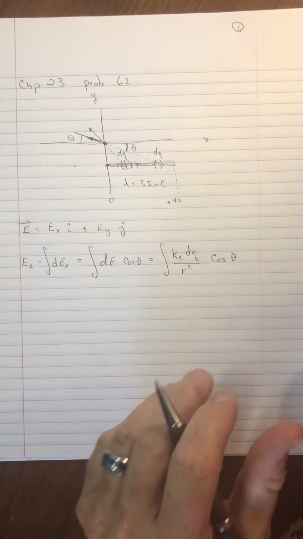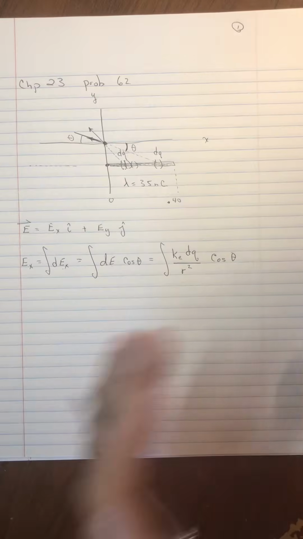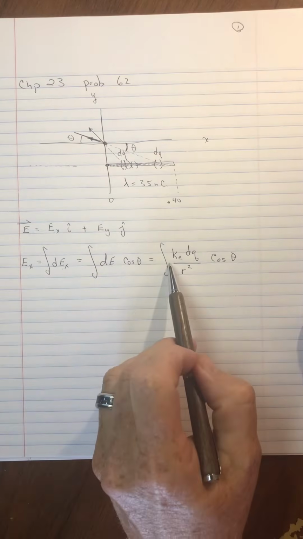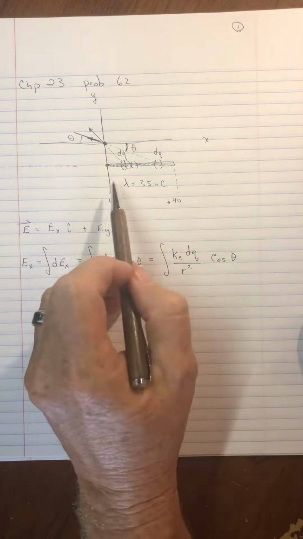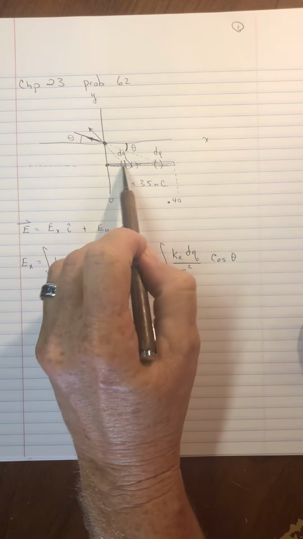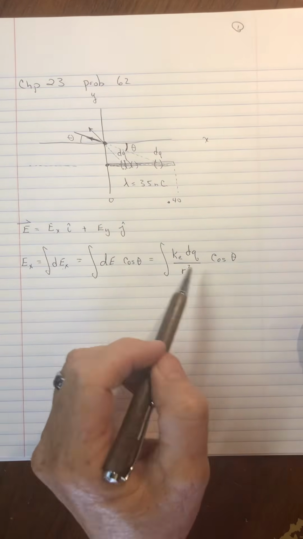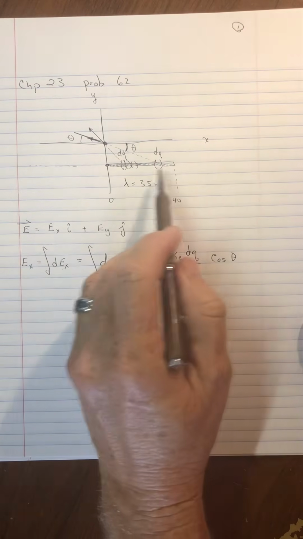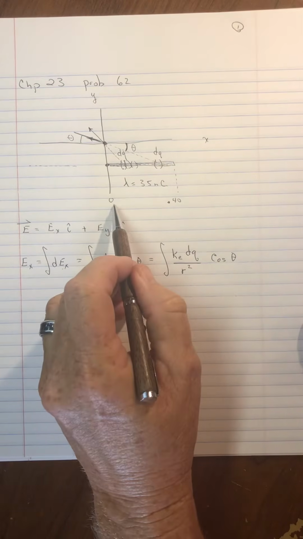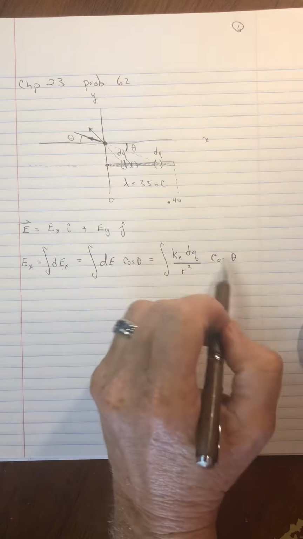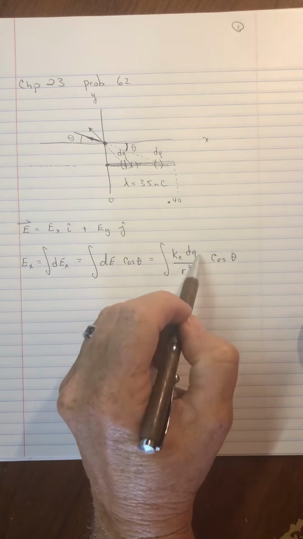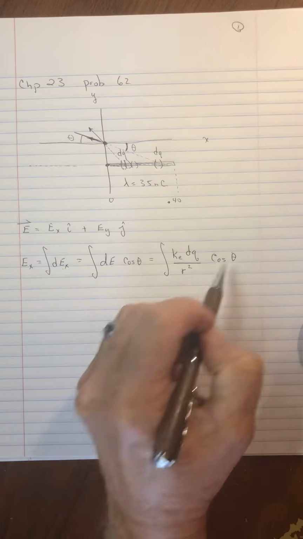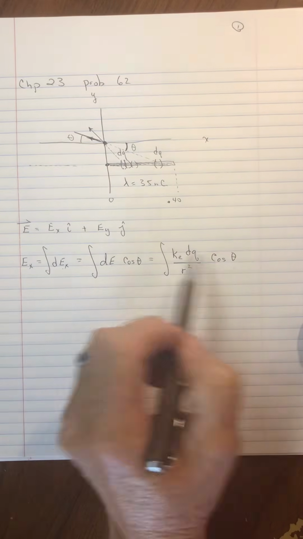I still need to go and, this is where the math and the physics kind of mix, because obviously I have an integral, but ultimately you can see I'm going to be adding along the x-axis. So I need to switch everything, the dq, the r, the theta, all into an x, because I'm going to be going from 0 to 0.4. And so I need to make this into an x, and this into an x, and this into an x. And of course, all of those do depend upon x.